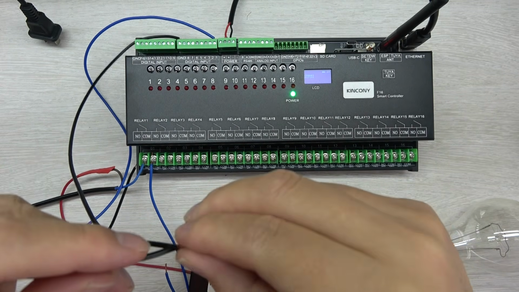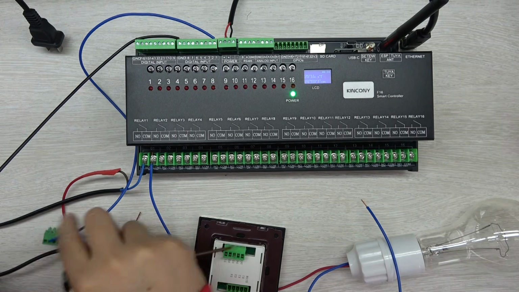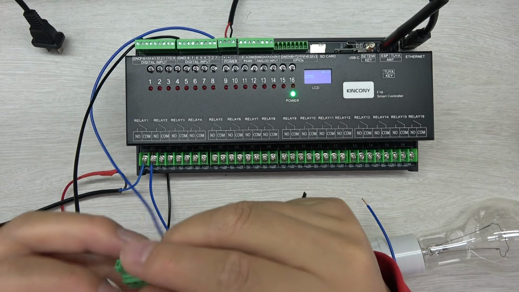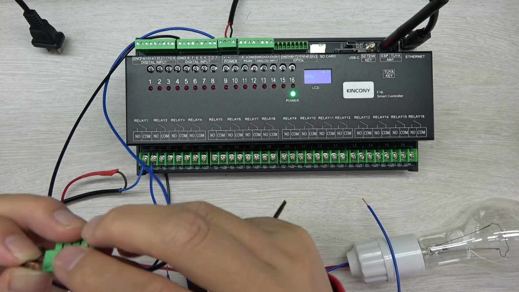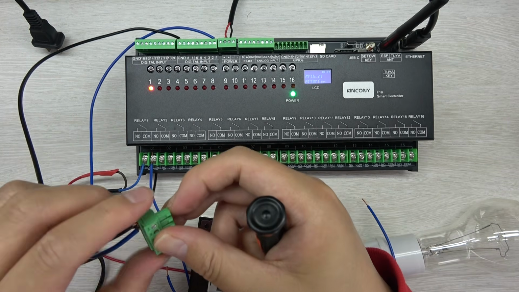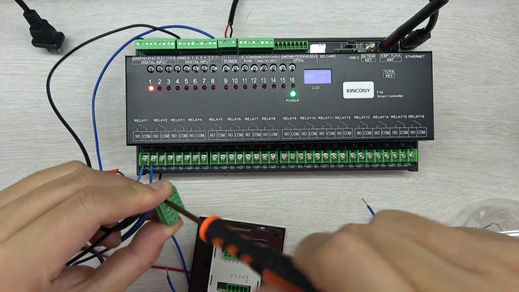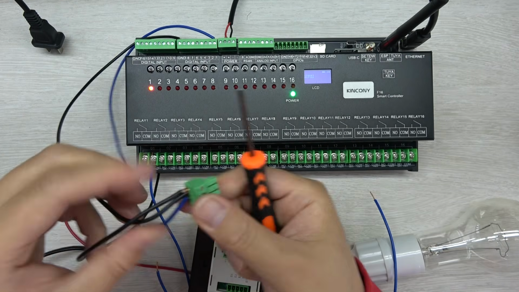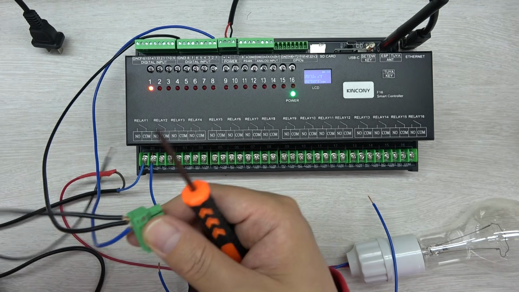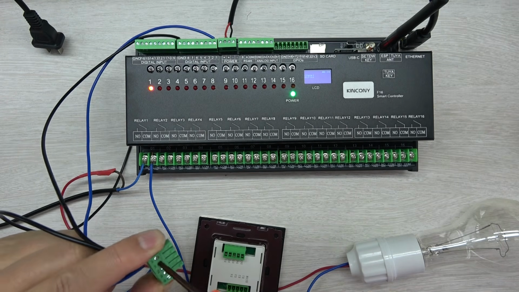I just connect together. Because I have connected this with this, this relay is on. And also use another blue cable.